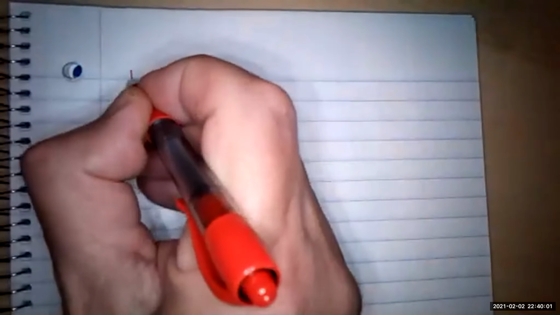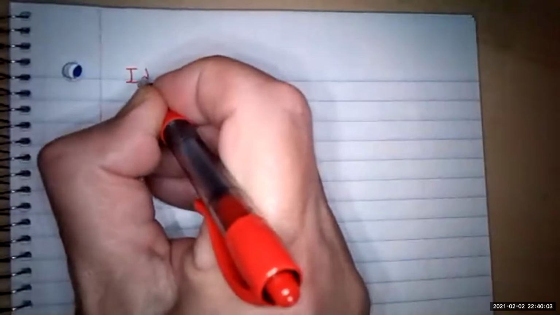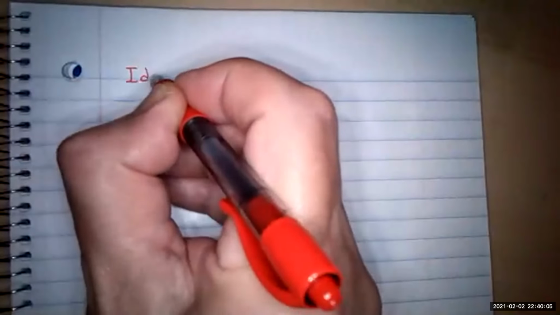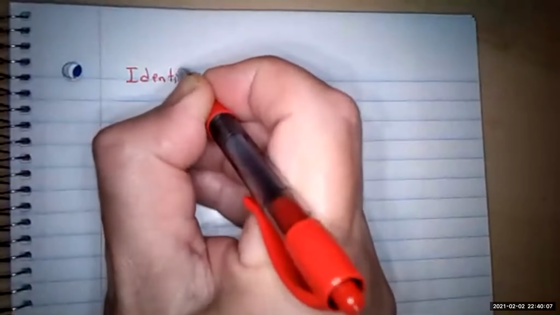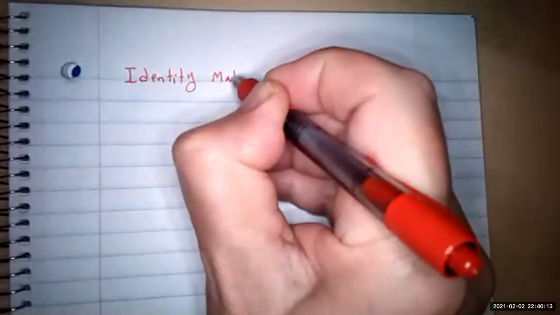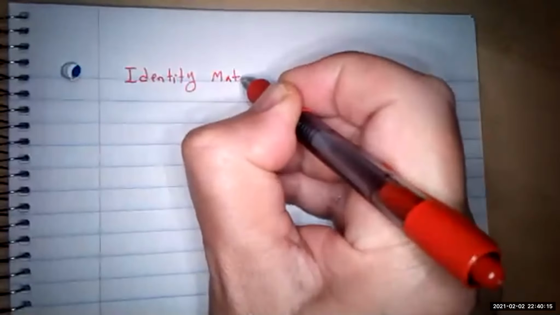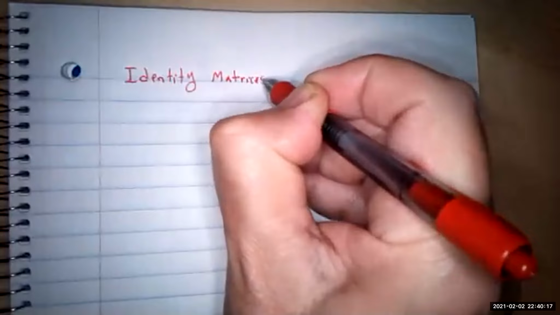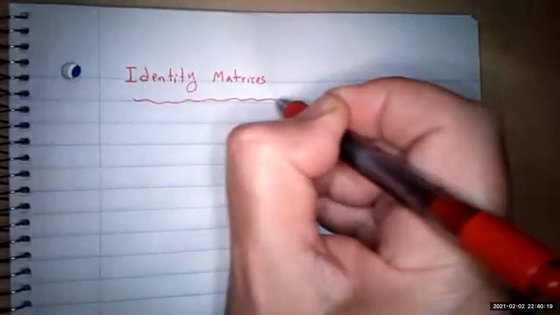Identity matrices are very important because we want to find the reciprocal or inverse, so we need this one. This is how we're going to define an identity matrix.